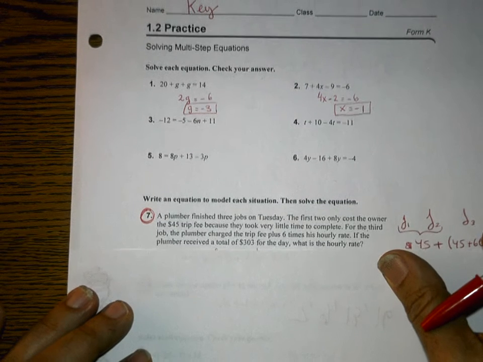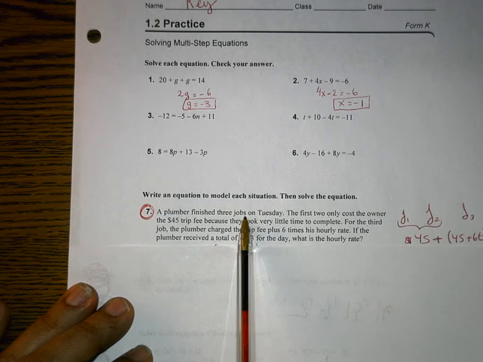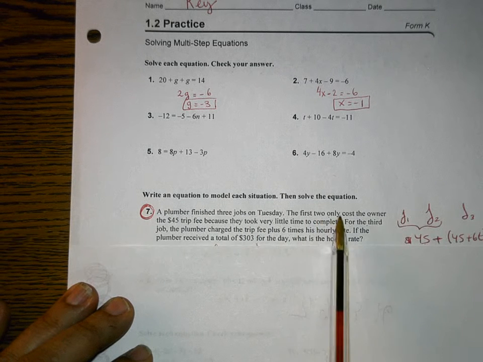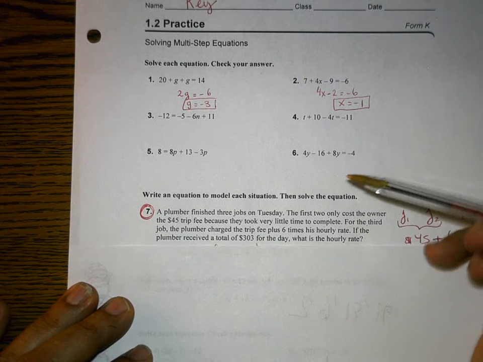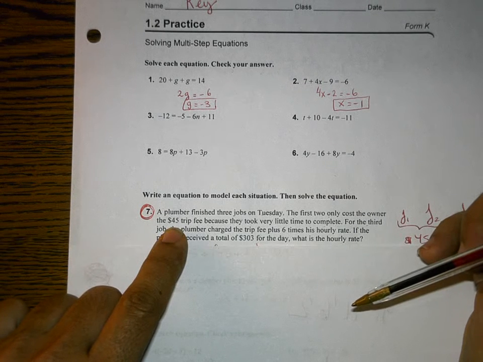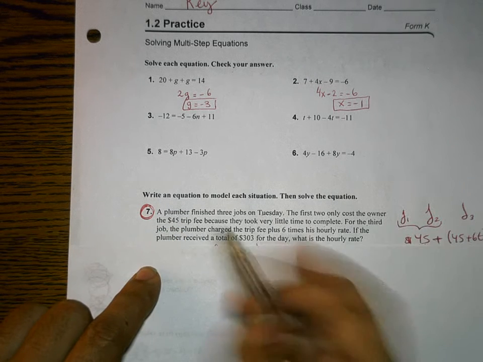So let's see. A plumber finishes 3 jobs on Tuesday. The first 2 only cost the owner the $45 trip fee, because they took very little time to complete. So this plumber did 3 jobs.